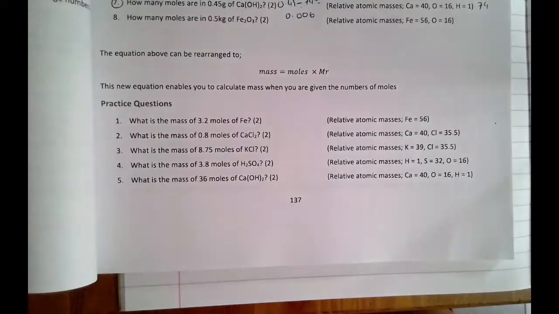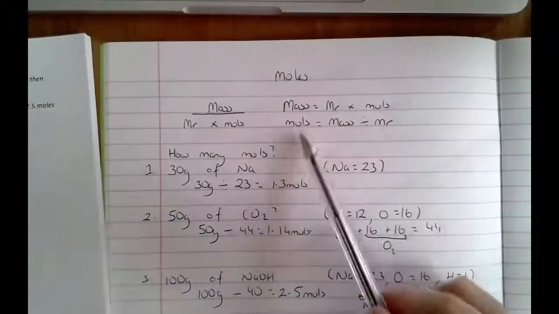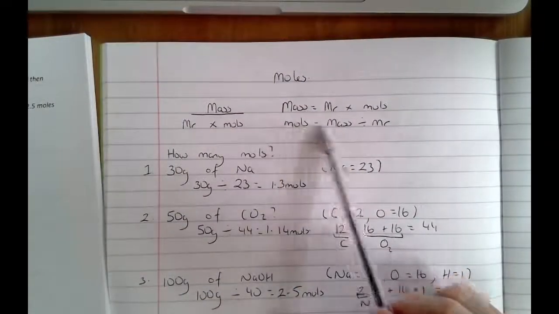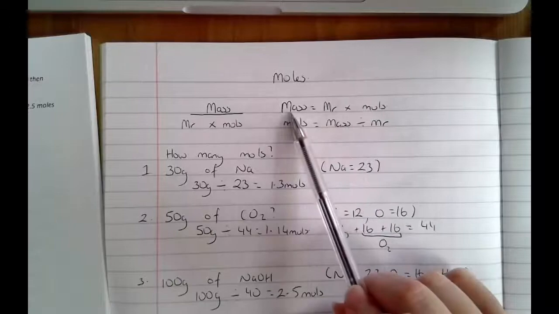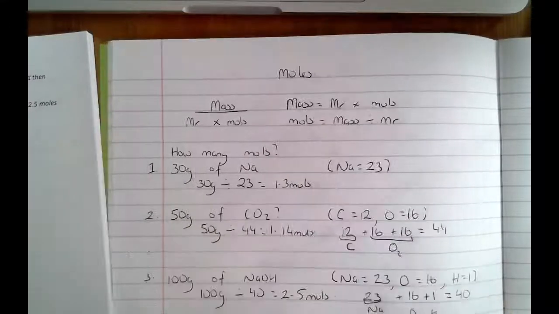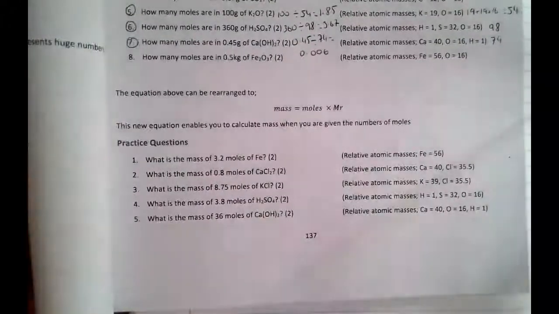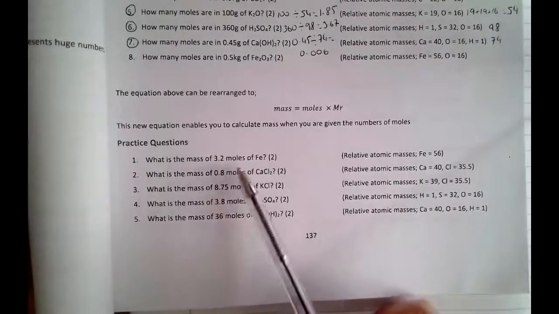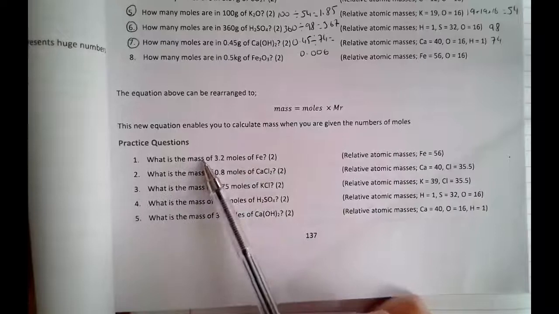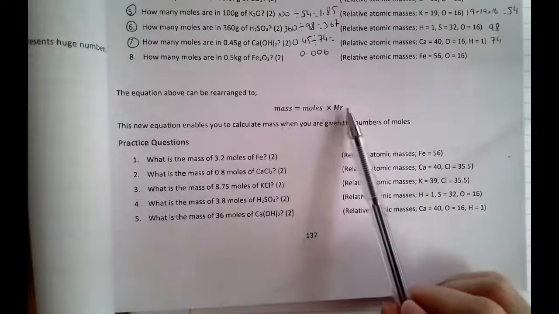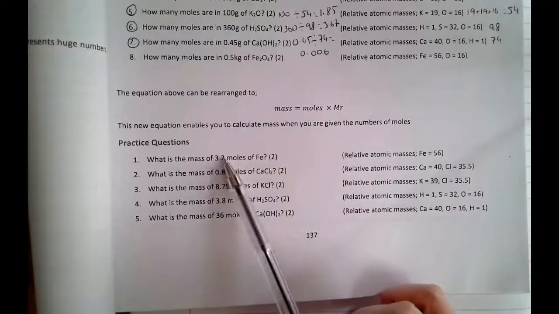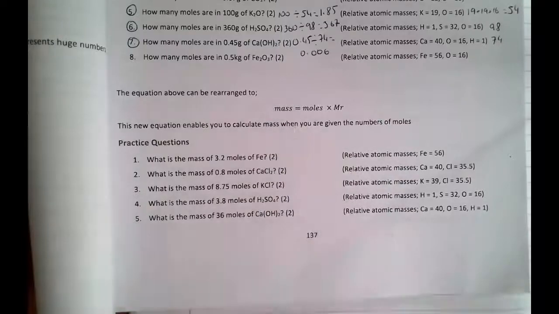As well as finding moles, you can also rearrange that equation. So if you remember, we said there were 2 equations you could get from your triangle. One was for moles, which we've just been using. The other is for mass. So formula mass times moles equals mass. The other way that they can ask you this is that they'll give you the number of moles and they want to find the mass. So mass is moles times formula mass.